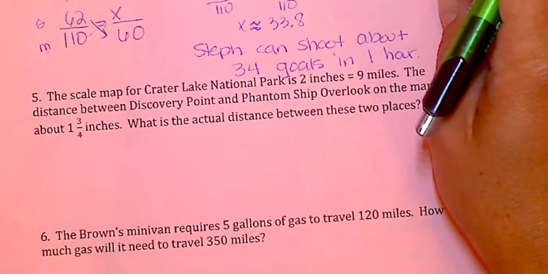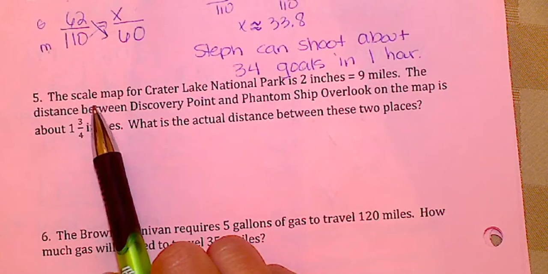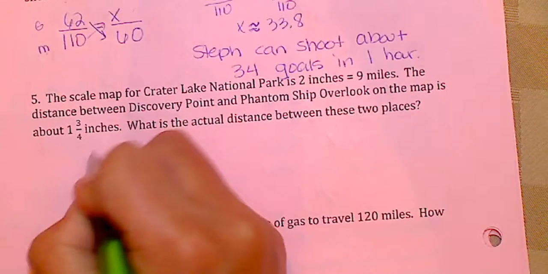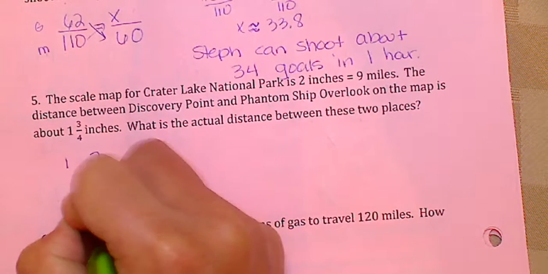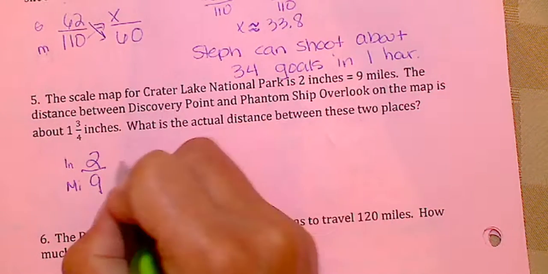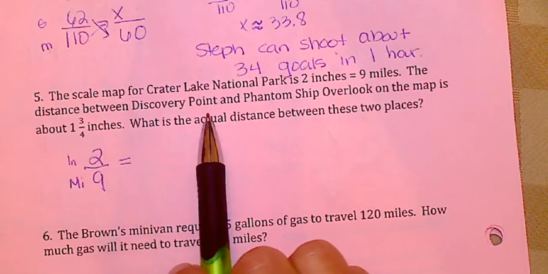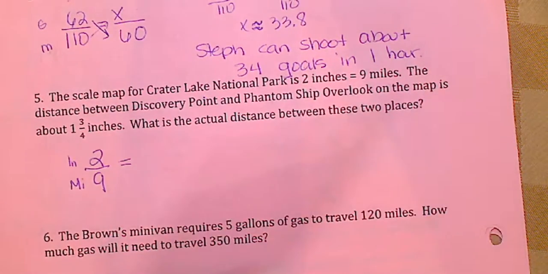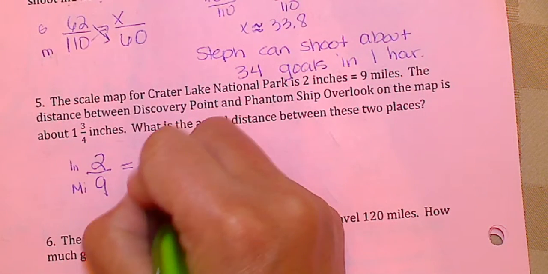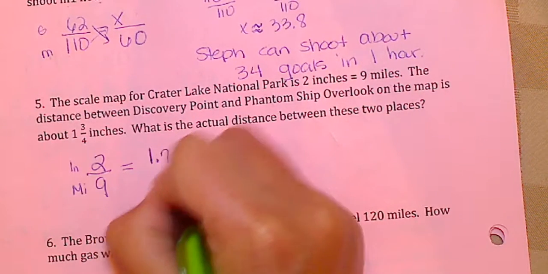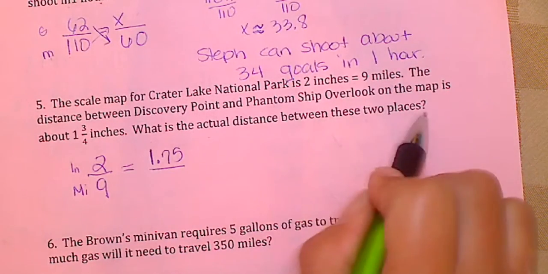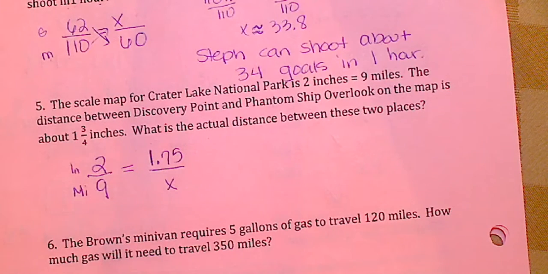Maps require often that we use proportion. So it says the scale map for Crater Lake National Park is 2 inches equals 9 miles. There's your first ratio. 2 inches equals 9 miles. And you can use more of the abbreviation too if you want. All right, moving on. The distance between Discovery Point and Phantom Ship Overlook on the map is about 1 3/4 inches. So we know that belongs here. Now you can use 1 3/4, or if you want, you could change it to 1.75. What is the actual distance in miles between the two places? So the miles is the question mark here.